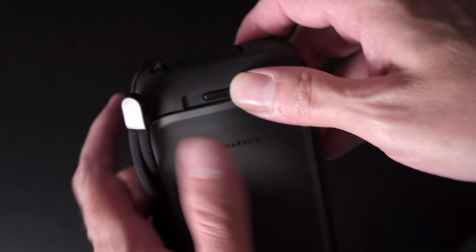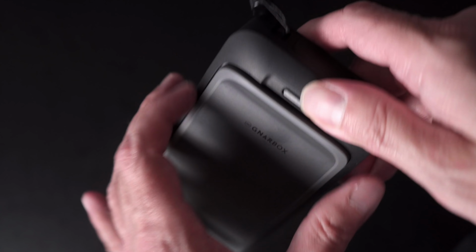Another thing that's unique to Gnarbox that you don't see on any of the other devices that I've shown you is the ability to have interchangeable batteries. This is really nice if you're doing a lot of work on the field, or if you're traveling and you don't want to bring a power cable with you, you can bring extra batteries. Those don't have them. Those have to be plugged back into the wall when they die.